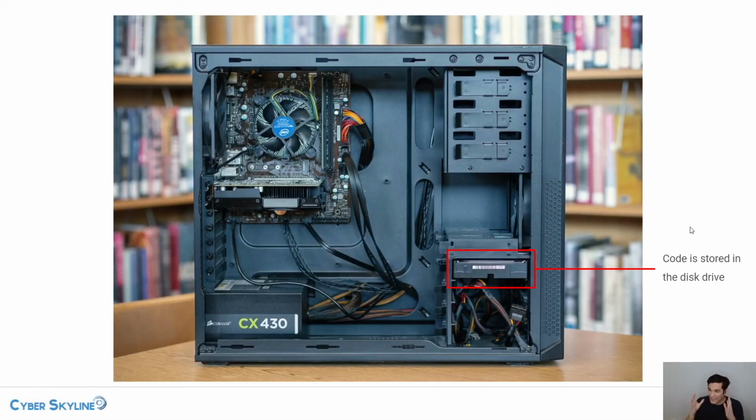Okay, so let's visualize what's actually happening here. We're looking at a side view of a computer. This is just a normal example computer, and I've highlighted in this little red box the disk drive. That's where your code is being stored. If you saved it on your computer, it's being stored physically there, right? And so even when you turn off and on your computer, that data is still being maintained.